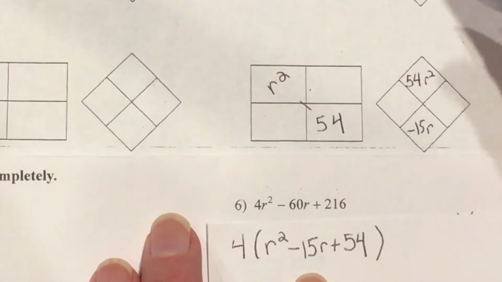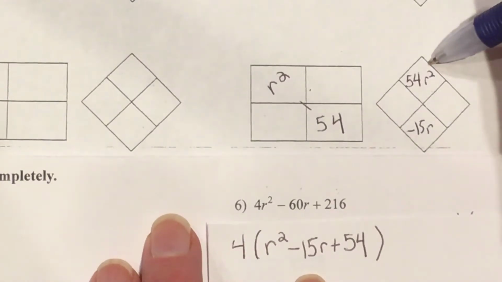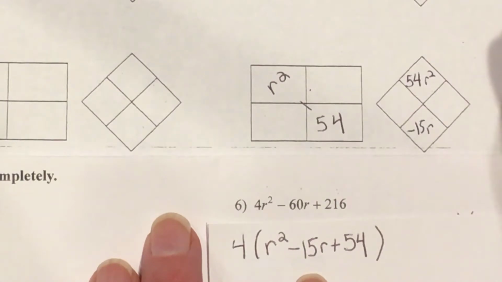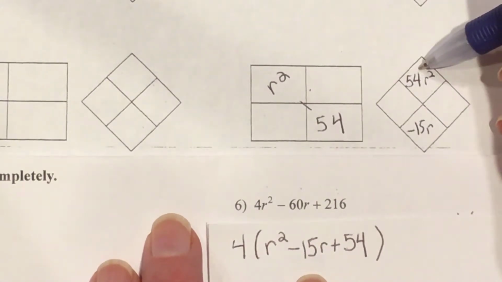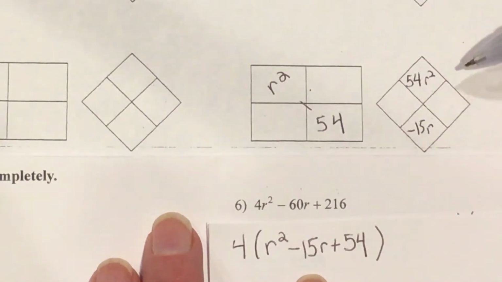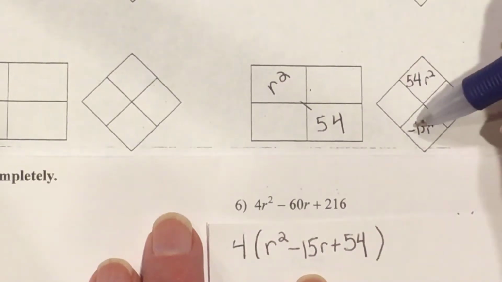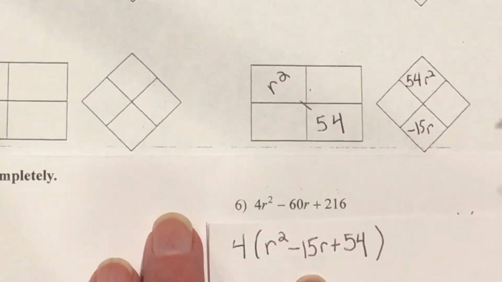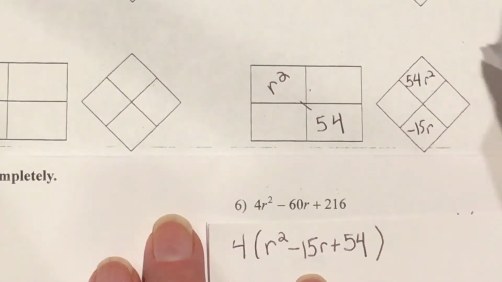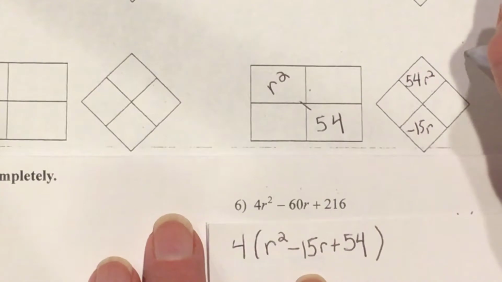Now the next thing I need to do is find two numbers that multiply to 54 and add or subtract to negative 15. Well, is it going to be add or subtract? If this number is positive, I know they either have to be both positive or both negative to get a positive product. So I'm going to be adding their values together. We'll deal with it being a negative 15 after we figure out our two numbers. So I'm going to go through and factor 54. I'm going to think, what numbers can I multiply to get 54?